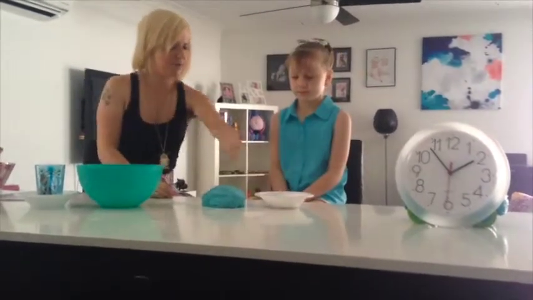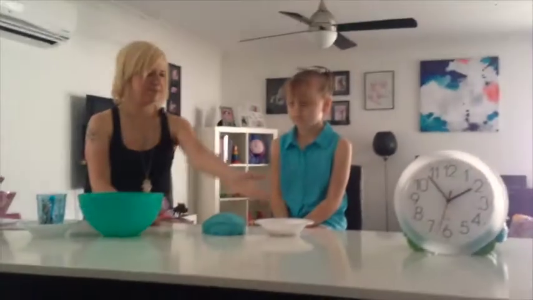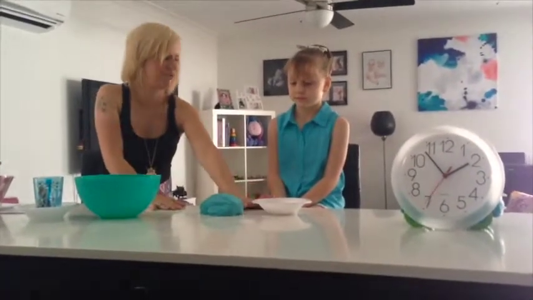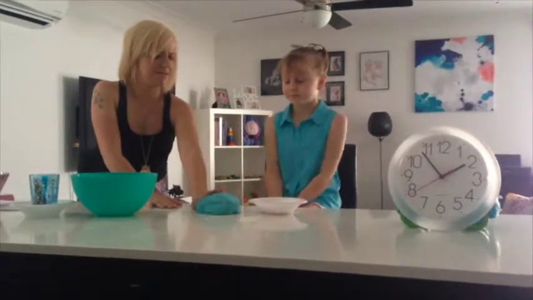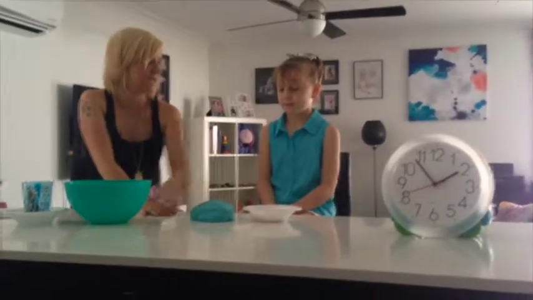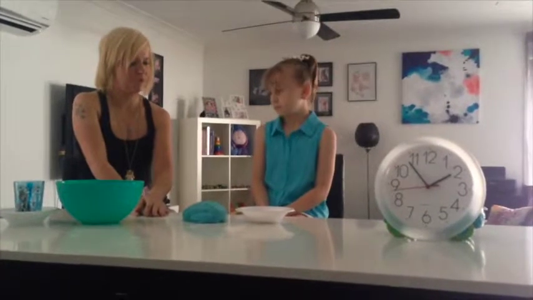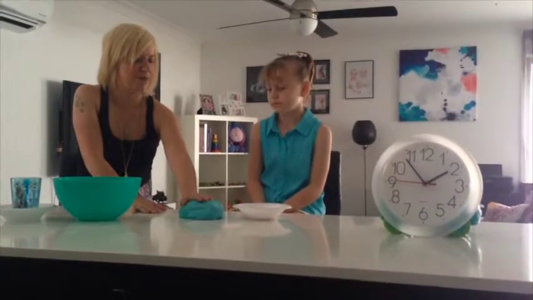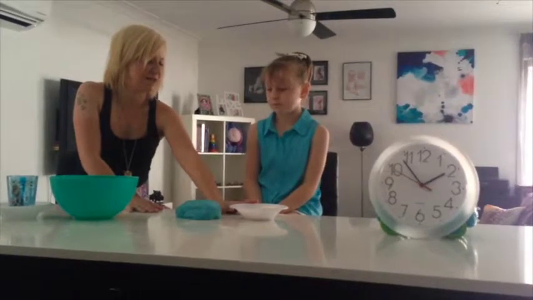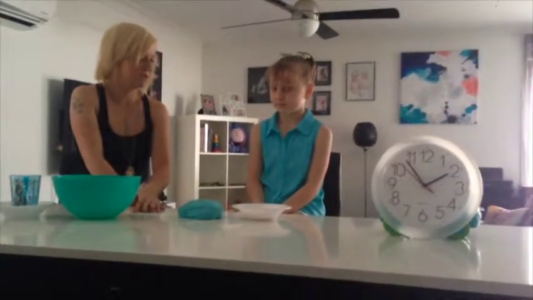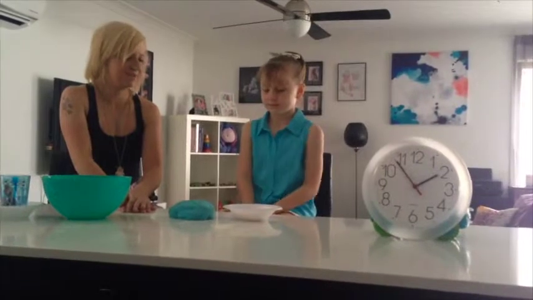But we mixed both of them together, didn't we? But somehow this one stayed pretty much the same. We still got cereal, didn't change anything, did it? But this has made something completely different, hasn't it? So when we add all those materials together, it is combined to make Play-Doh, but these ones, they are just mixed together. The ingredients are touching, aren't they? But they're not combined. So well done.